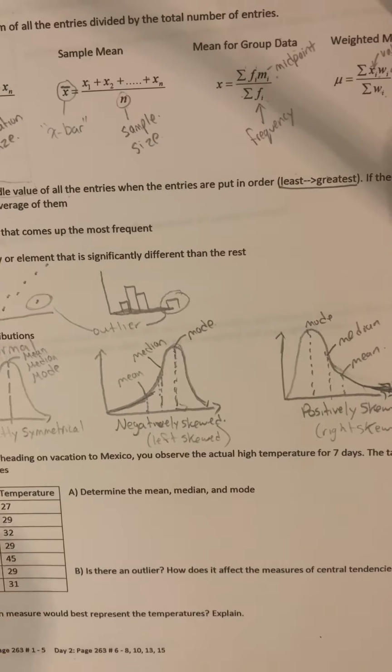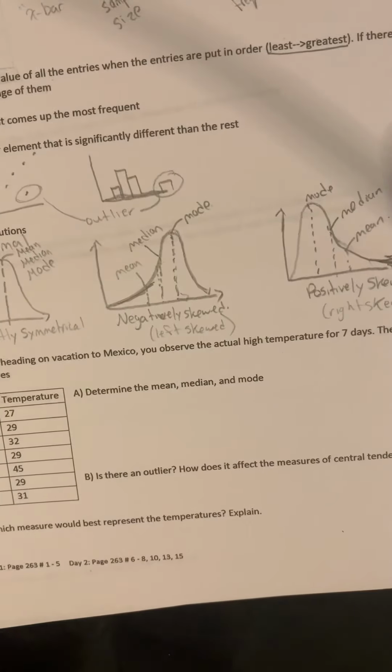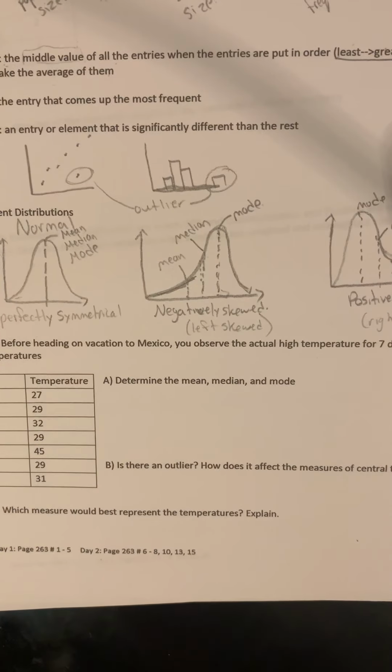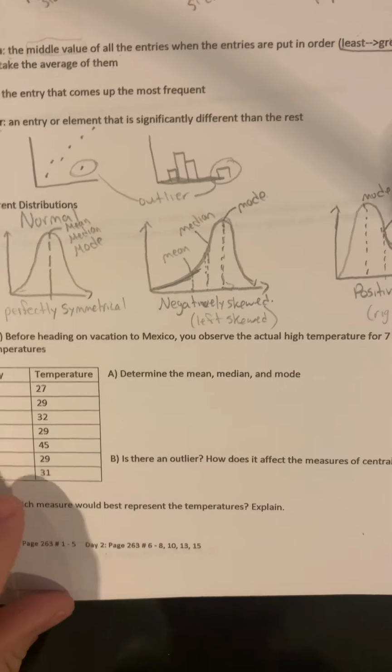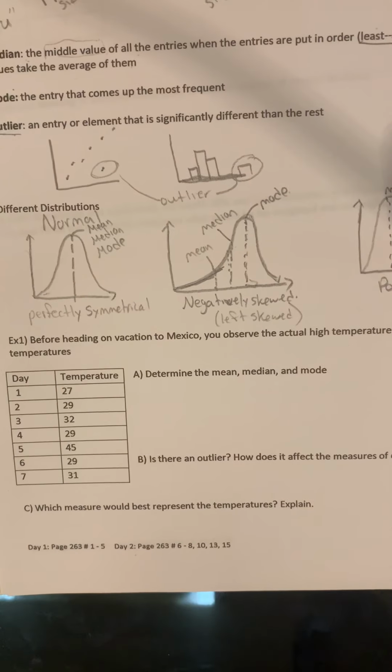All right, so let's continue with this. Just one example we'll be working with. Before heading on vacation to Mexico, you observe the actual high temperature for 7 days. The table shows the temperatures, day 1 through 7. Part A, determine the mean.